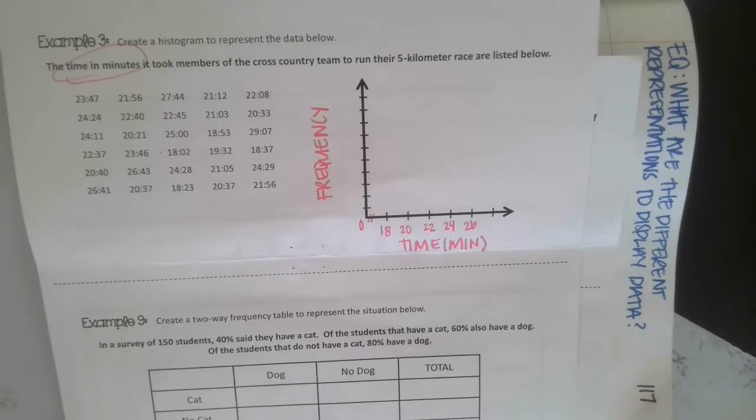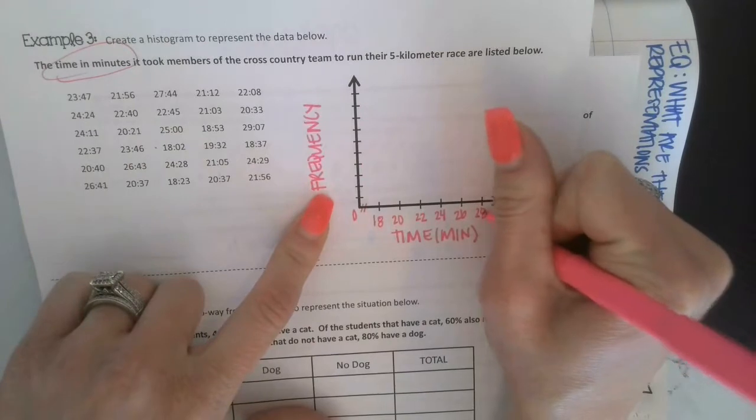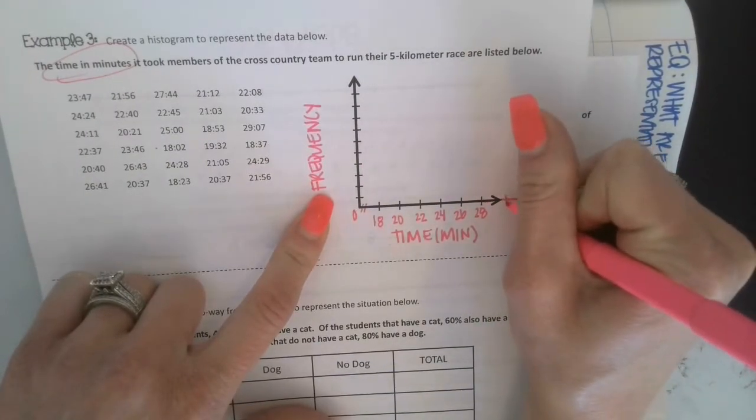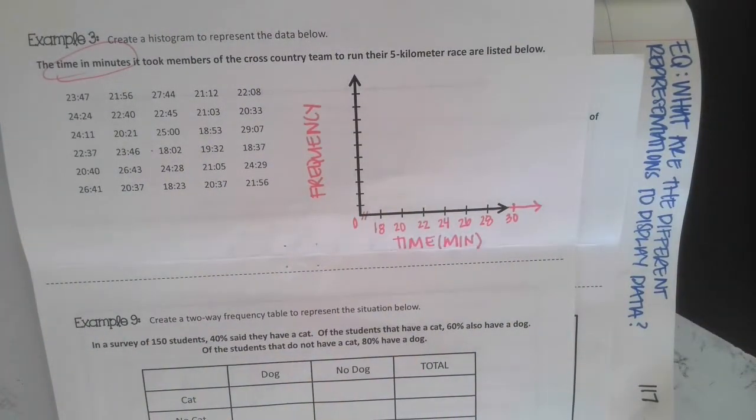26, 28. Shoot, I'm going to have to add one. That's okay. We're going to add our line, and we're going to try to space it as best as I can. We're going to add 30. Okay. I just like working with twos. I think it's the easiest in this case.